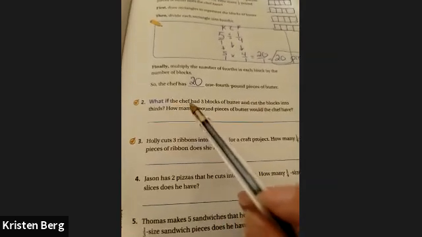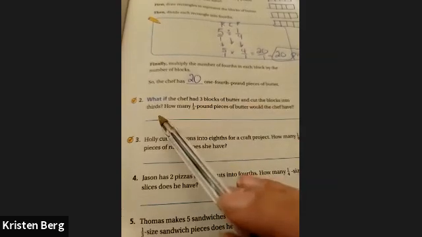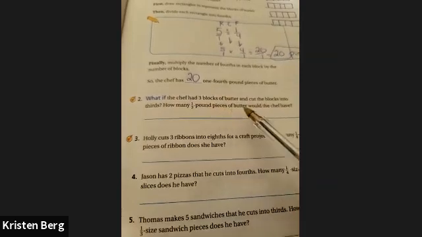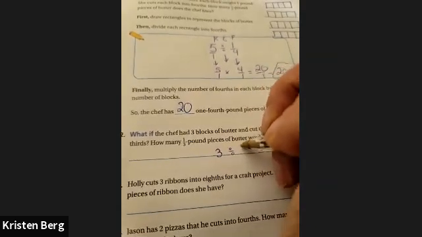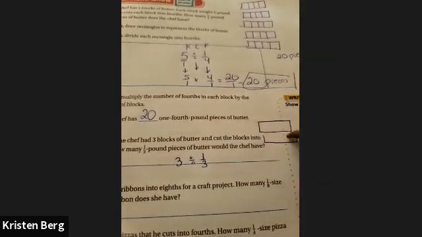So what if the chef has 3 blocks of butter and he cuts the blocks into thirds? How many 1/3 pound pieces of butter will that chef have? So you have 3 blocks and then you're going to divide it into 1/3 pieces. It may even be better to do both if you would like.